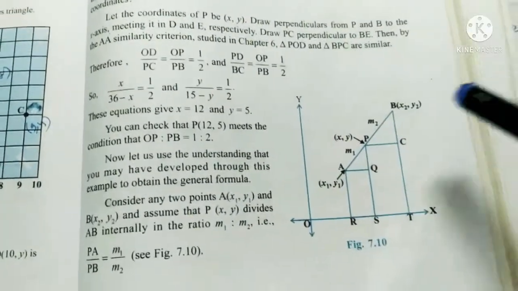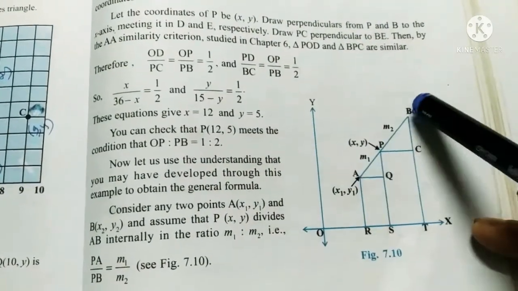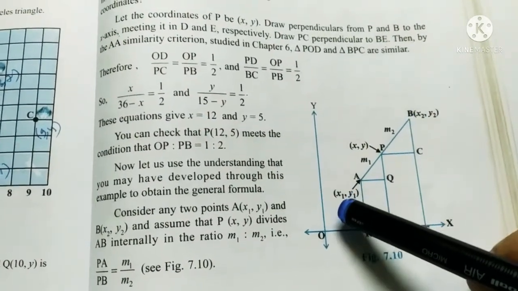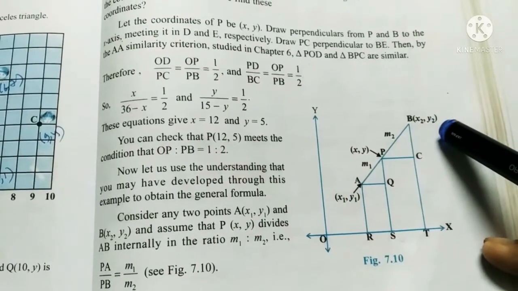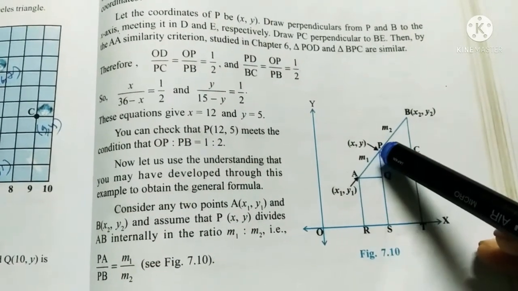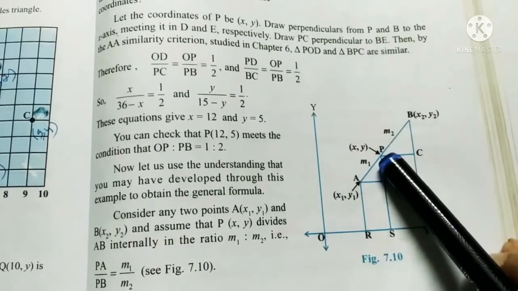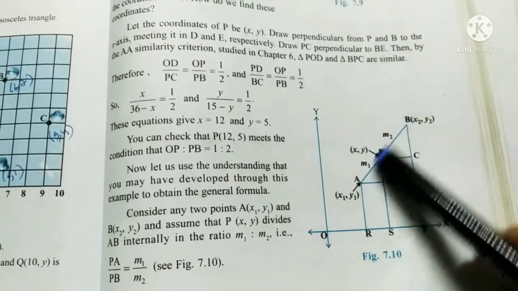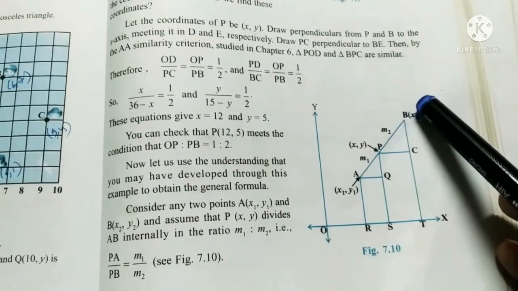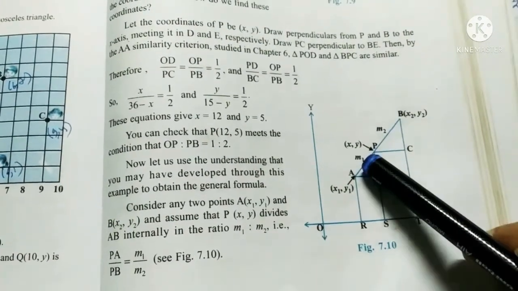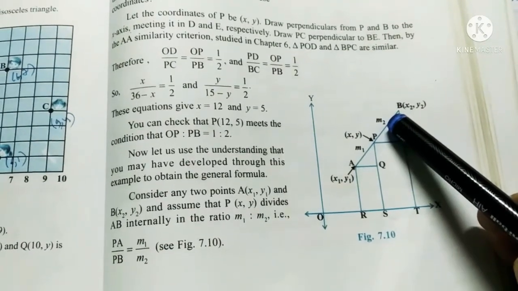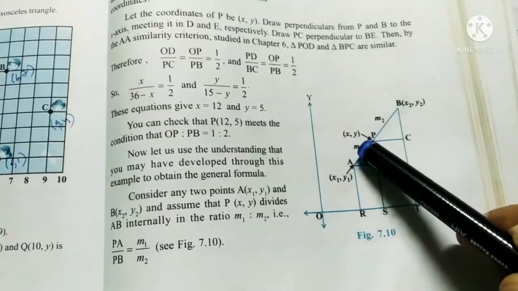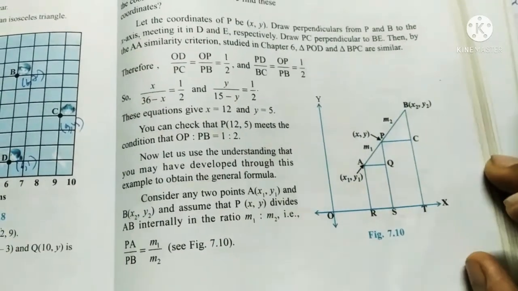Okay, so here you see two points, as we have already learned. Two points are there, A and B, whose coordinates are (x1, y1) and (x2, y2). And this point P, which lies on AB, divides AB internally in the ratio m1 is to m2. That is, I can say PA by PB is equal to m1 by m2.